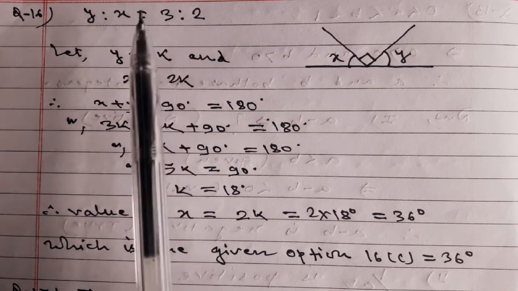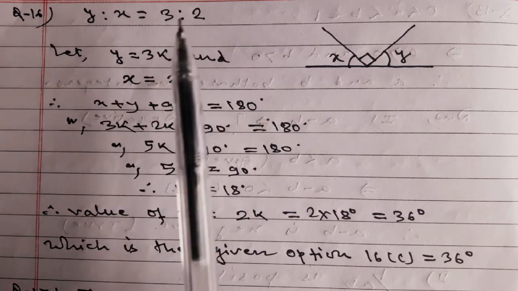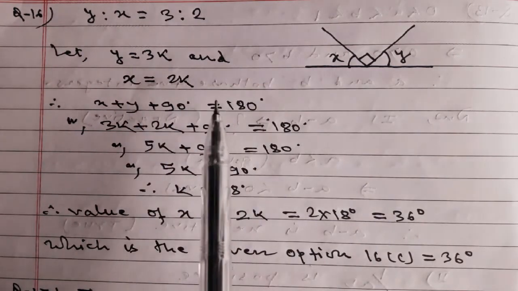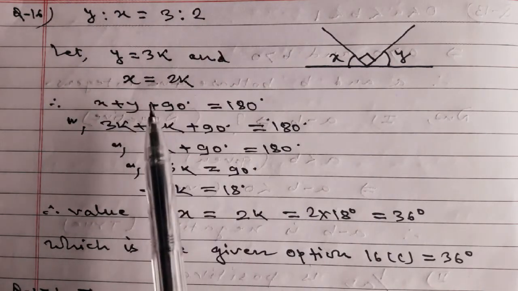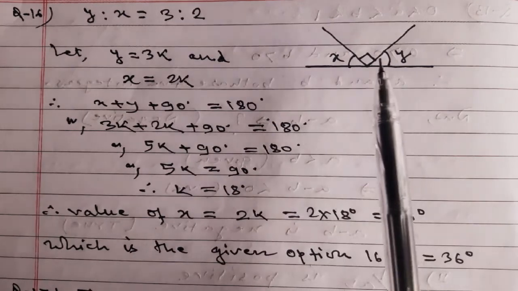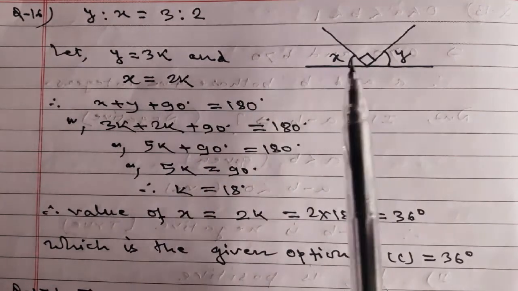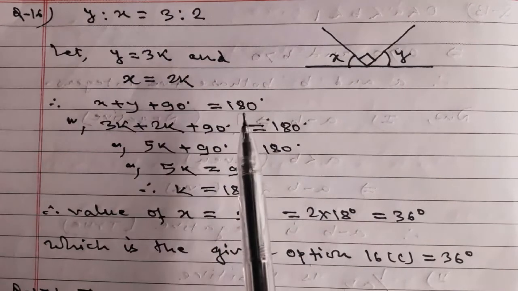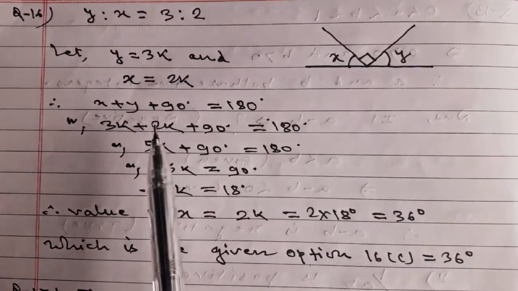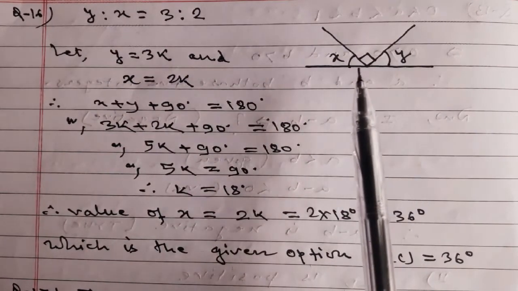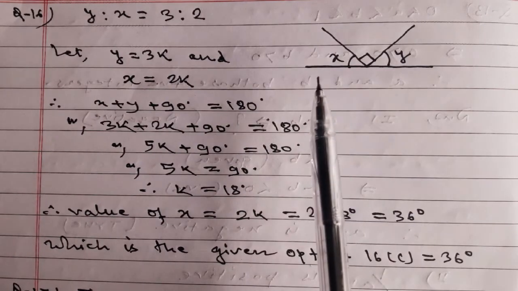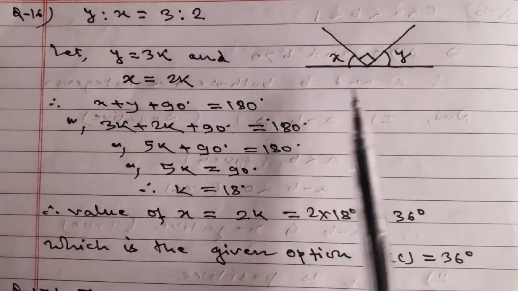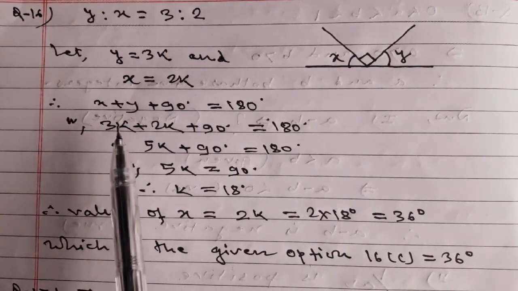So y is equal to 3k and x is 2k. The two angles we can suppose y is equal to 3k and x is equal to 2k because their ratio is given 3 is to 2. Now from the figure, the sum of three angles x plus y plus 90 equals 180 degree, because the three angles lying on the same straight line are always equal to 180 degree.